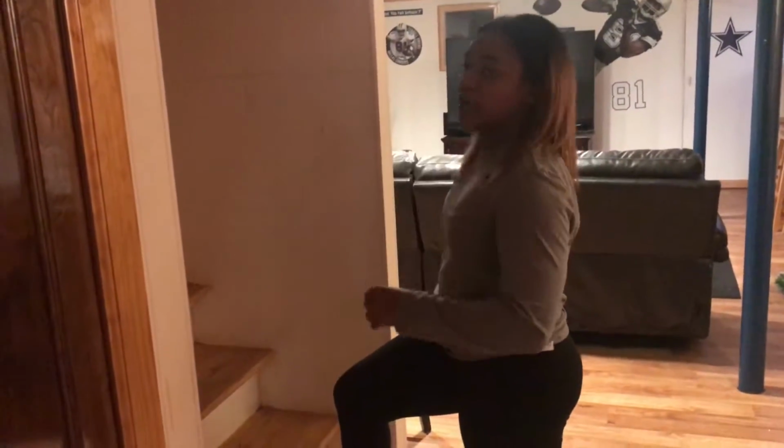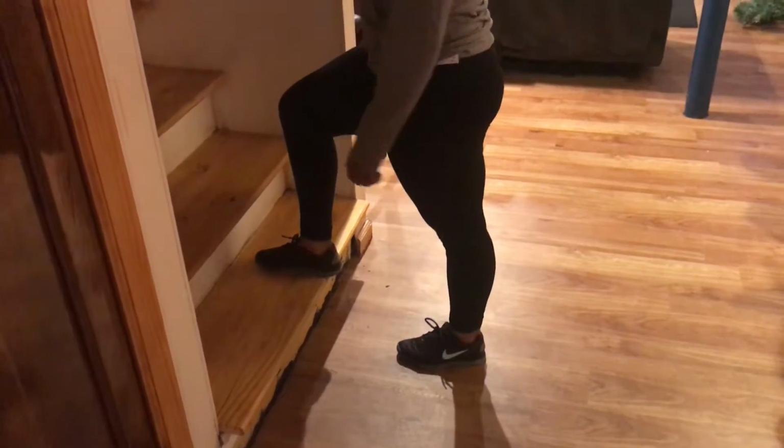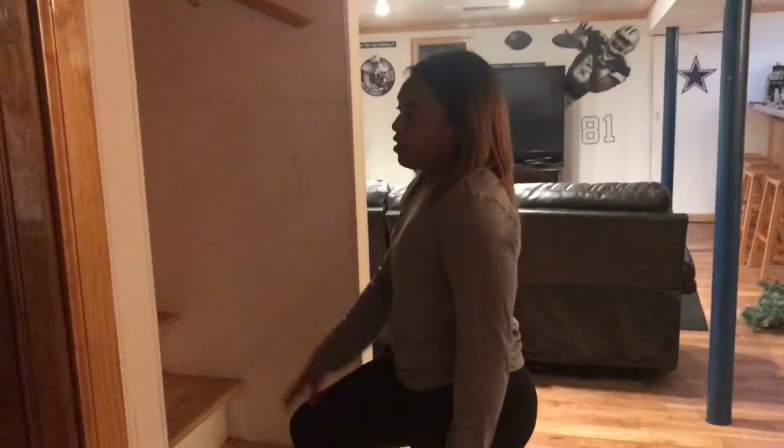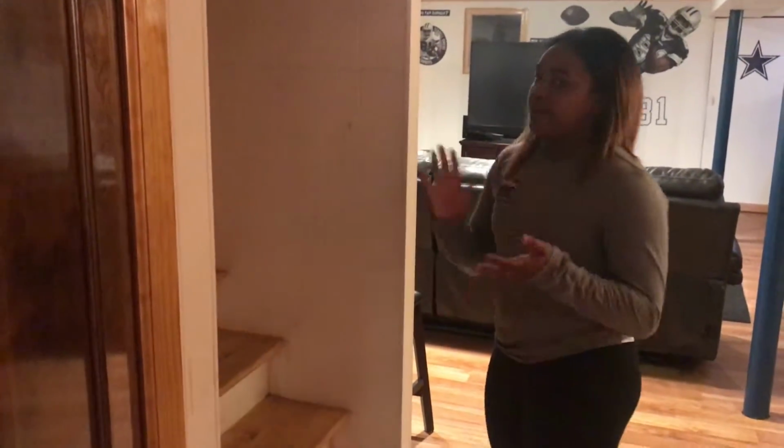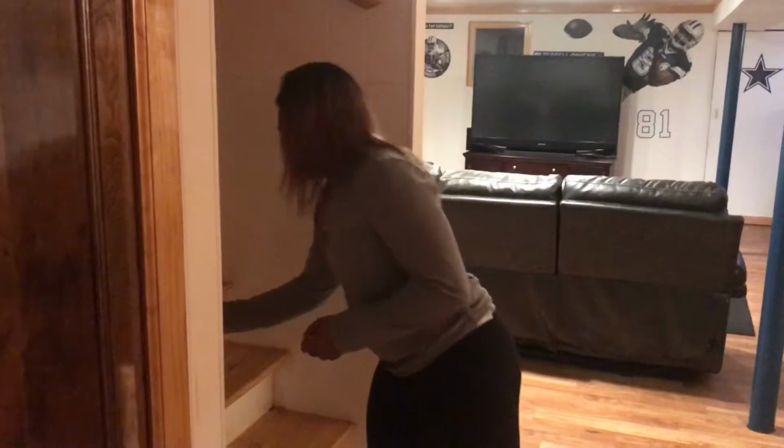Up, down. You're trying not to push off the back leg, but more so push more on the quads and hamstrings here. So pushing off here and down, pushing up and down, and switch. 2 sets of 10 is my golden number.